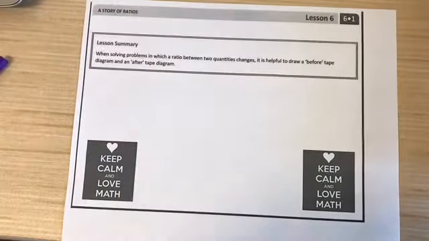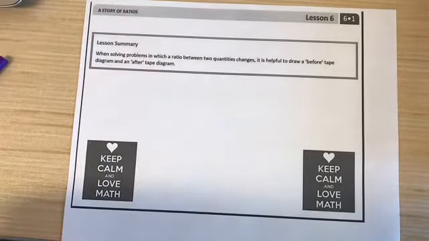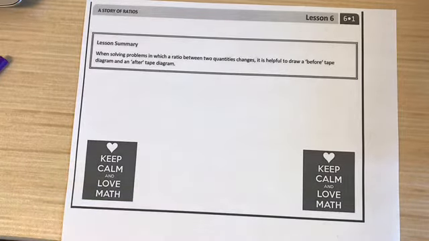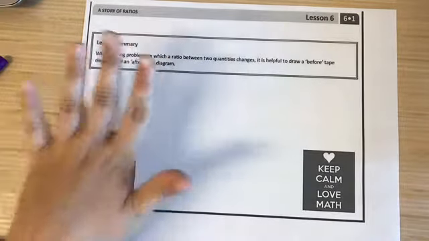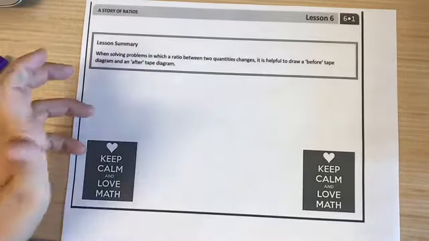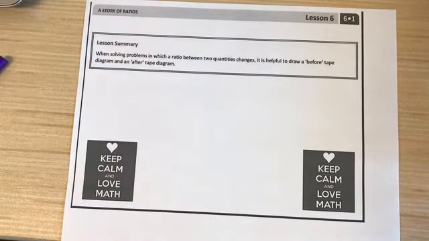And our lesson summary says, when solving problems in which a ratio between two quantities changes, it is helpful to draw a before tape diagram and an after tape diagram. And that's what I talked about at the beginning and I've been reminding you of throughout my lessons: the importance of keeping a clean, neat, organized tape diagram, labeling what you do know. It just makes it so much easier to figure out what the problem's asking and how to solve it.